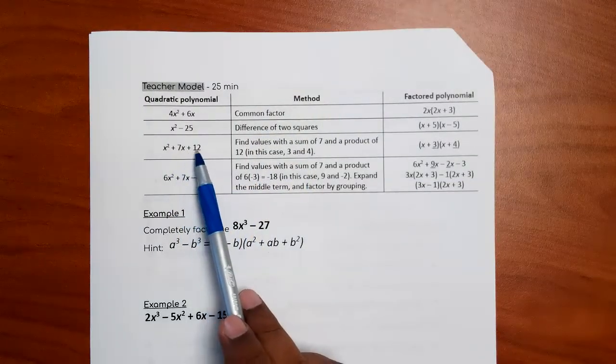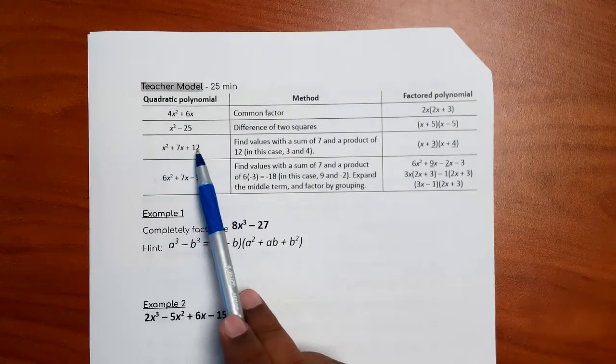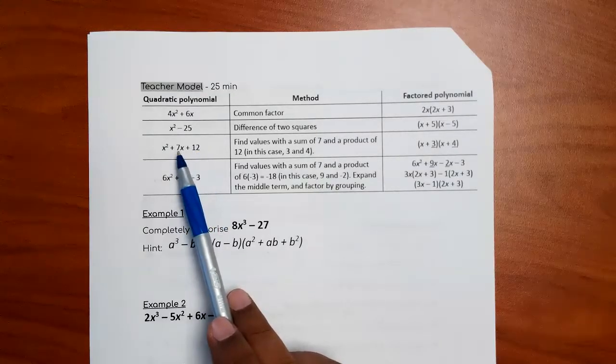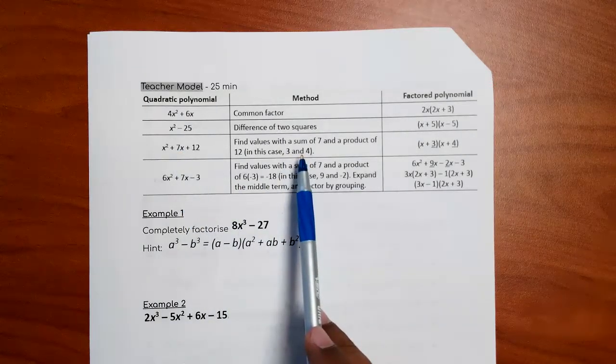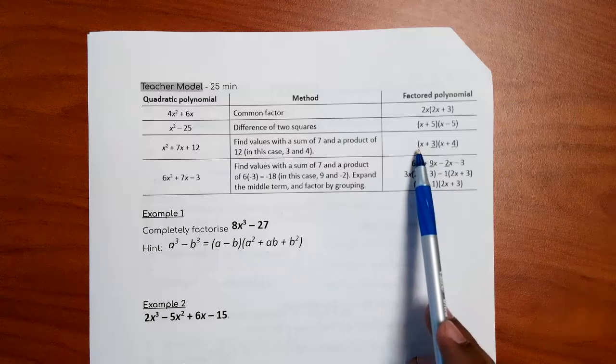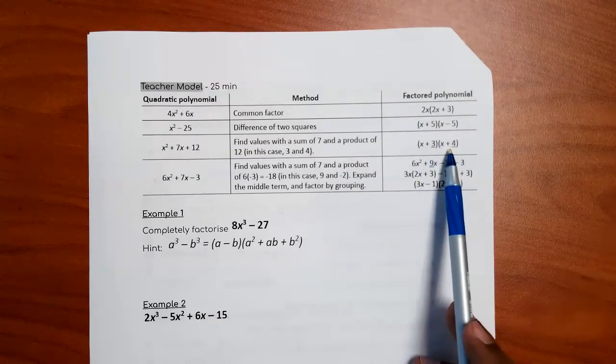Similarly, this is a quadratic problem similar to the one we did before. You just have a number 12. You find two factors that would multiply to give you plus 12 and combine to give you plus 7. So 3 and 4 can do that. 3 times 4 is 12. So you can rewrite this as (x plus 3) times (x plus 4).